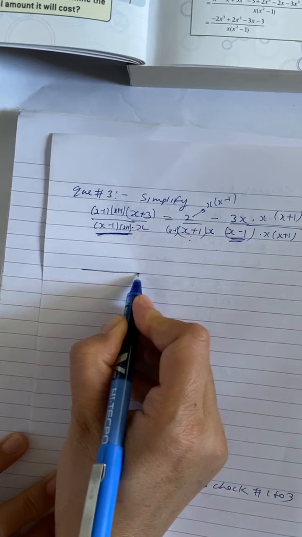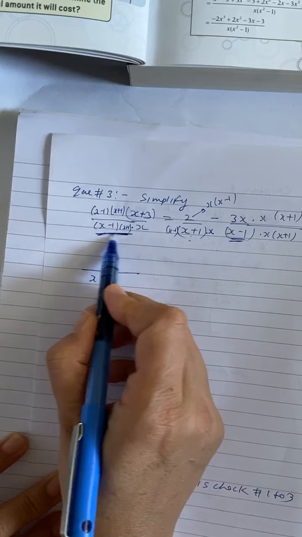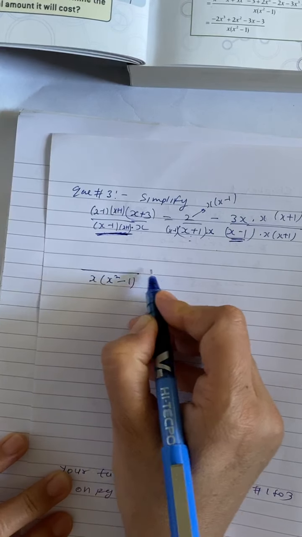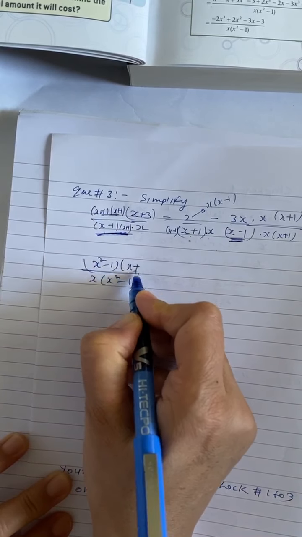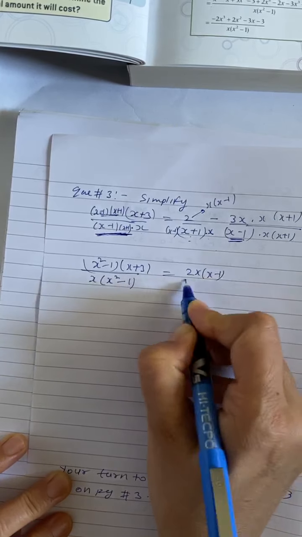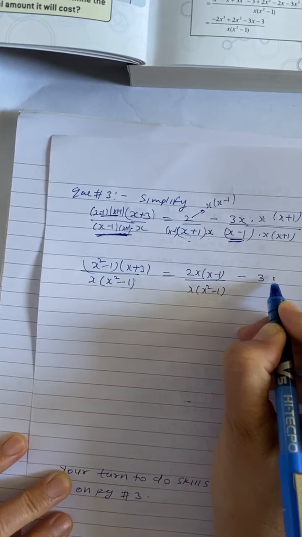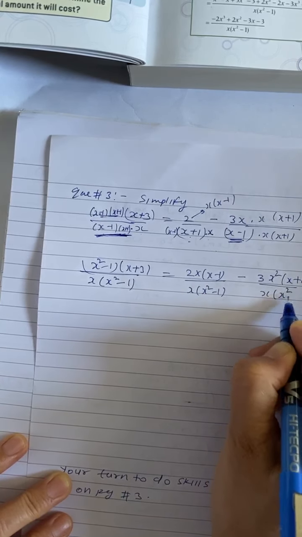So here we got x times (x minus 1)(x plus 1). I'm going to do (a minus b)(a plus b): x square minus 1. Here also this becomes x square minus 1. This is x plus 3. This is 2x into x minus 1 over x into x square minus 1, minus 3x square (x plus 1), and then x into x square minus 1.